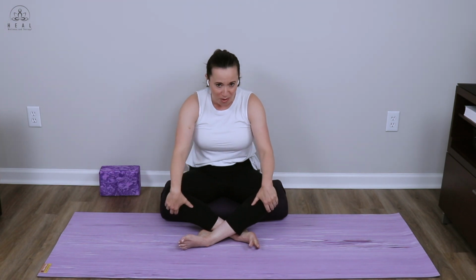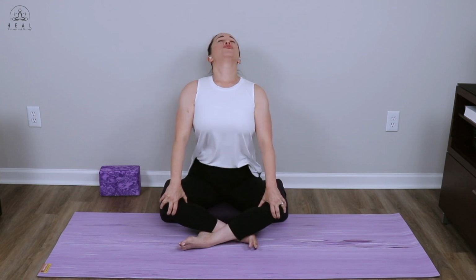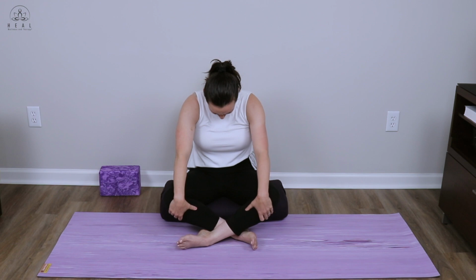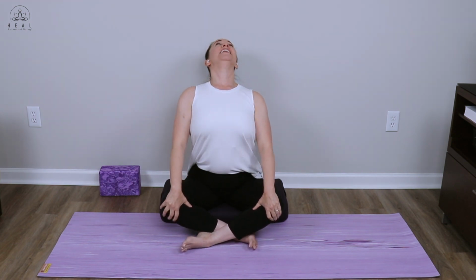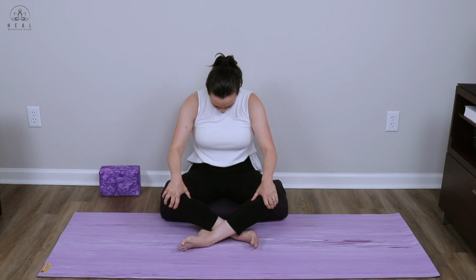I think we have 2 more. Let's inhale and lengthen. And exhale and shorten and shorten. You've got it, one more time. Inhaling, lengthening. Oh, that feels like such a good stretch. And exhaling and shortening. Beautiful. And then come back up to the seated position.